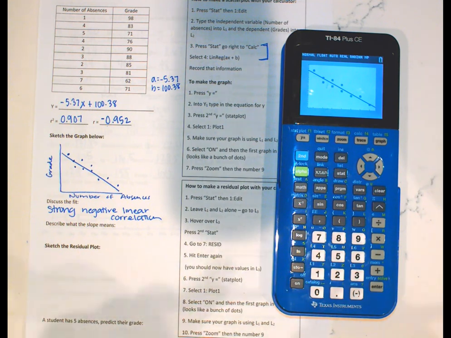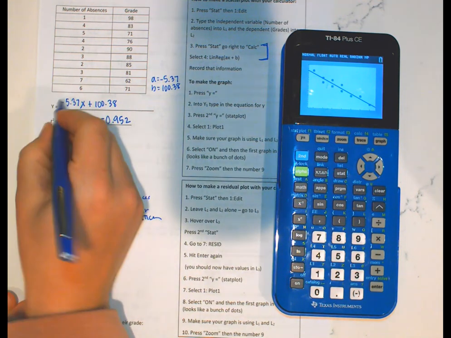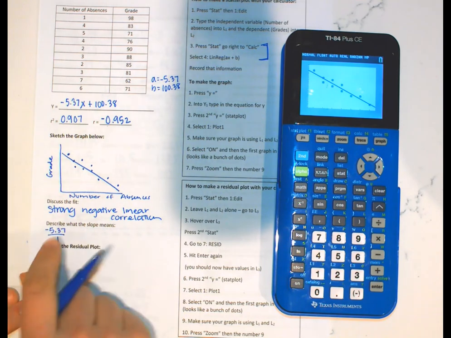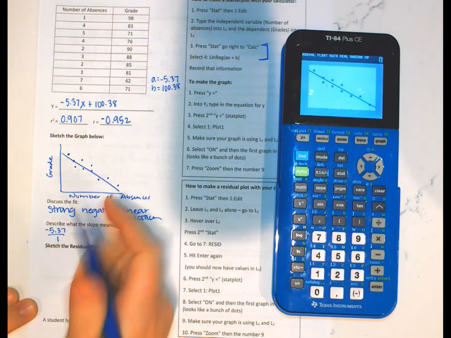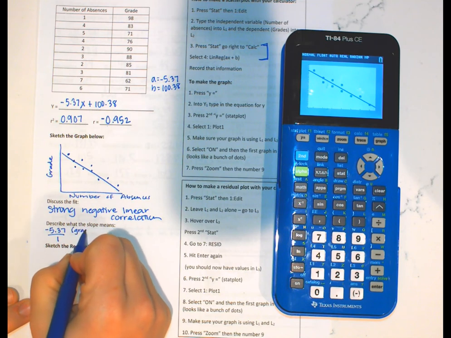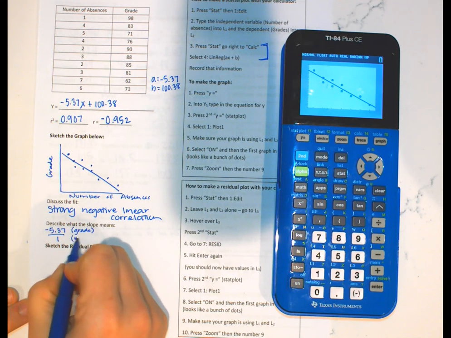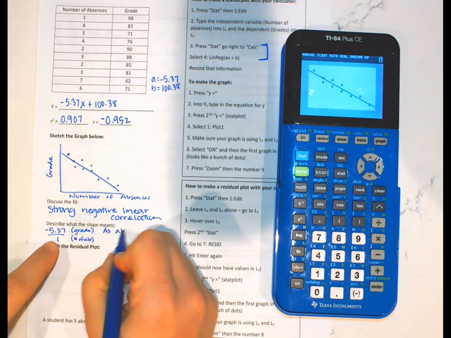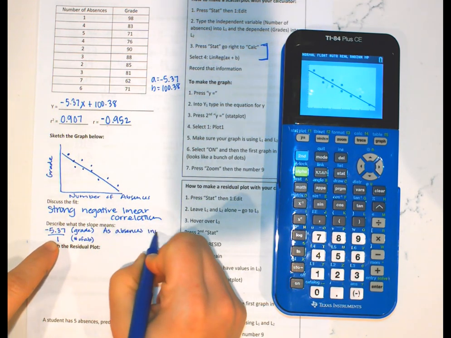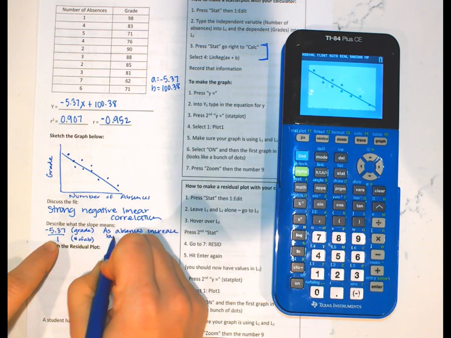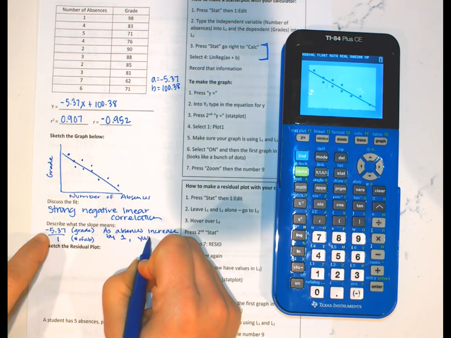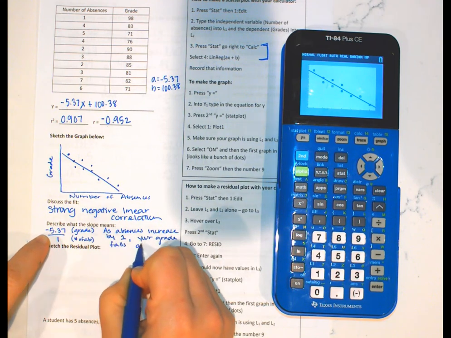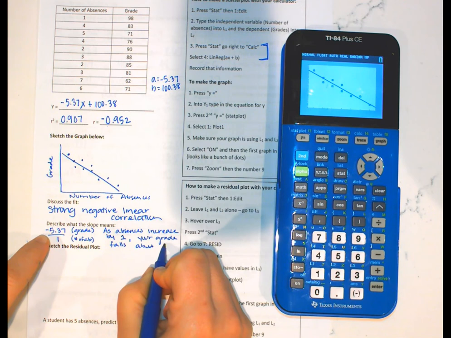So then if we want to describe the slope, remember we take this value and write it over 1. So this is your change in y over your change in x. Y for us was grade. X was the number of absences. So as your absences increase by 1, your grade, and it's negative, so falls about 5%.